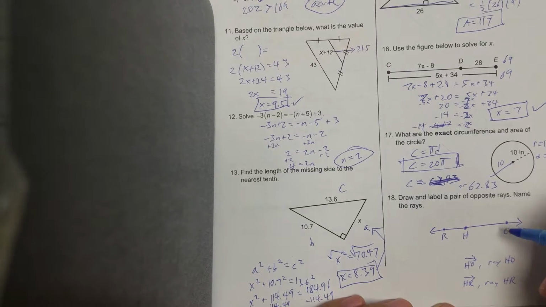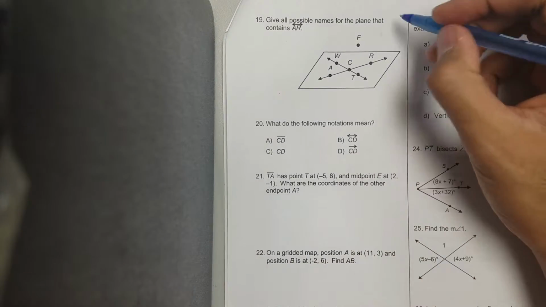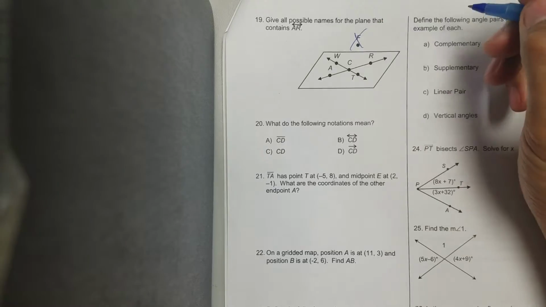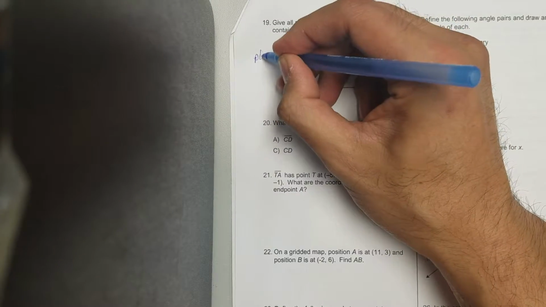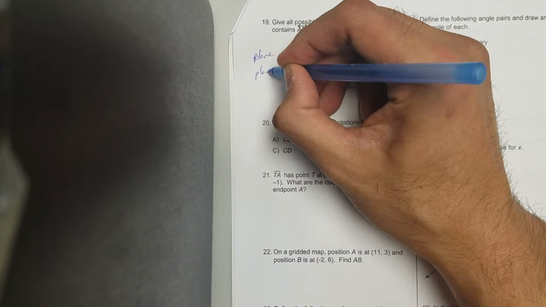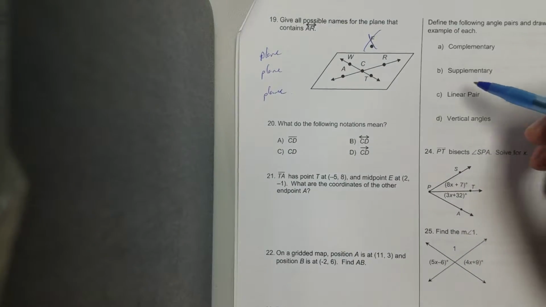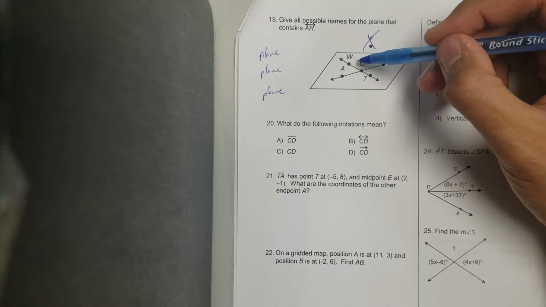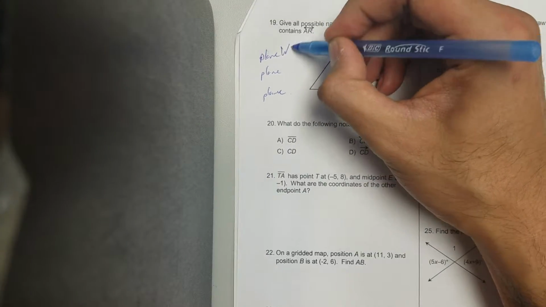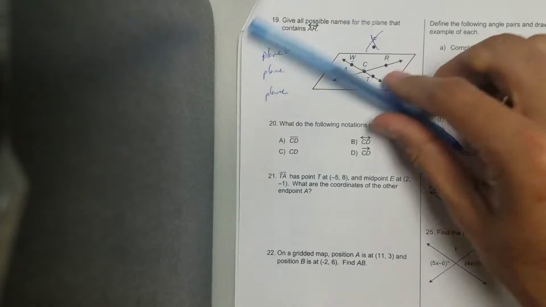Draw, label, name. Possible names for the planes that contain AR. So this plane here, F is not even on the plane, so we're not going to care about it. If you want to name this plane, I'm going to give you a few options. First, you write the word plane. You pick 3 points that are on the plane that are not in a straight line. So W, C. I can't pick T because W, C, and T are in a straight line together.